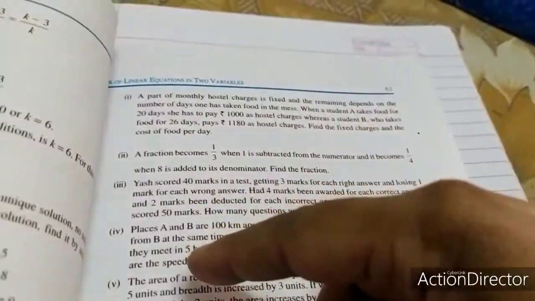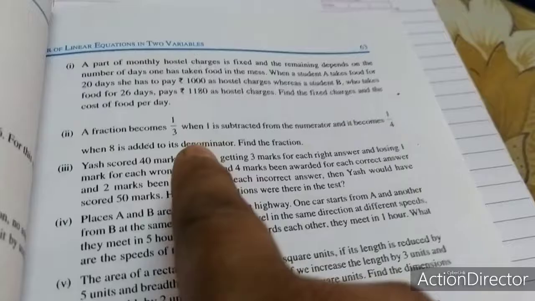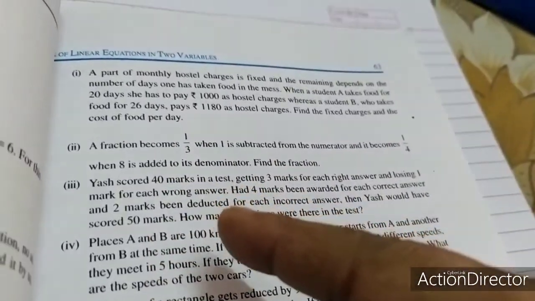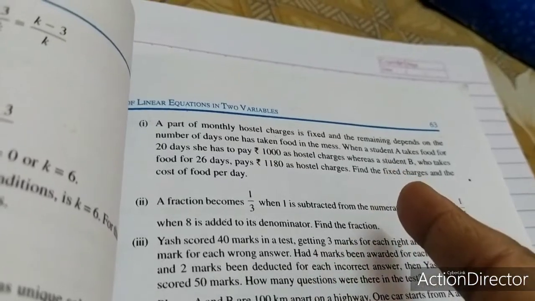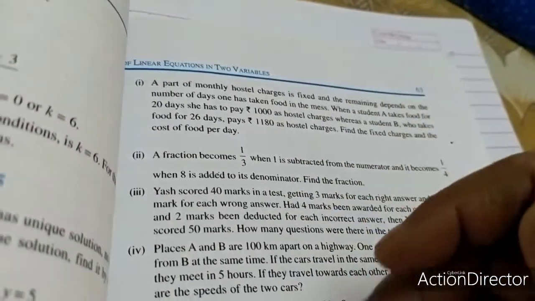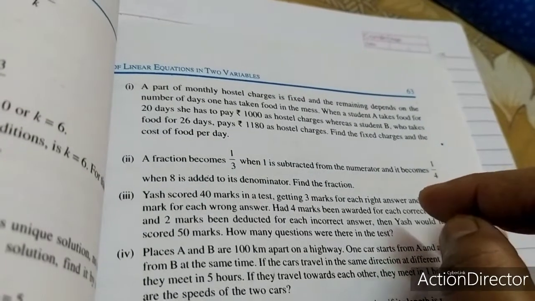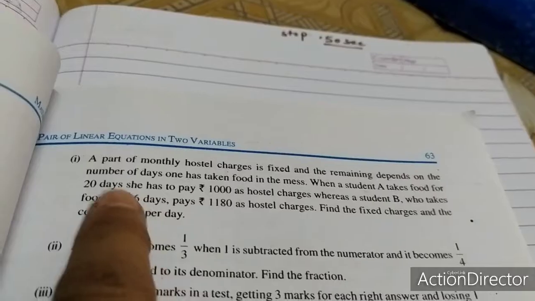And these are word problems. So first of all you have to form the equations and only then will you solve. The other two methods I already explained, and I explained the cross multiplication method also. So these five questions I will solve with the help of cross multiplication. So let us start reading this question.